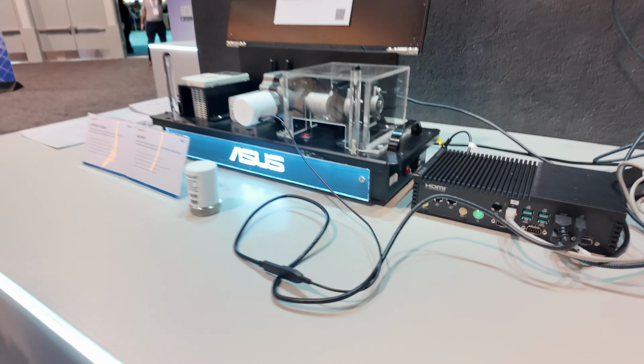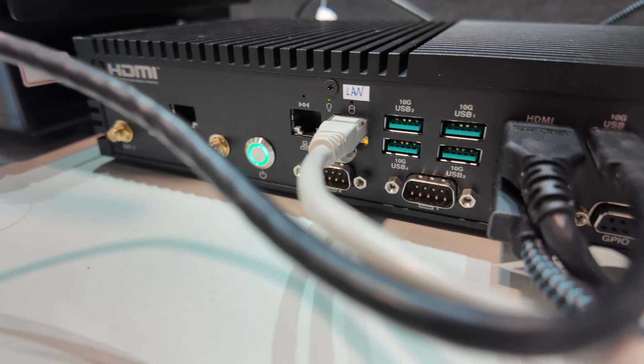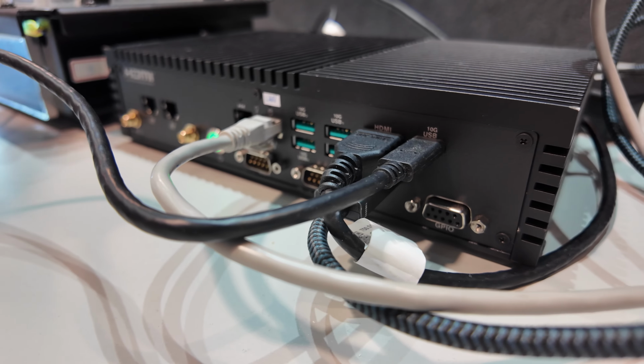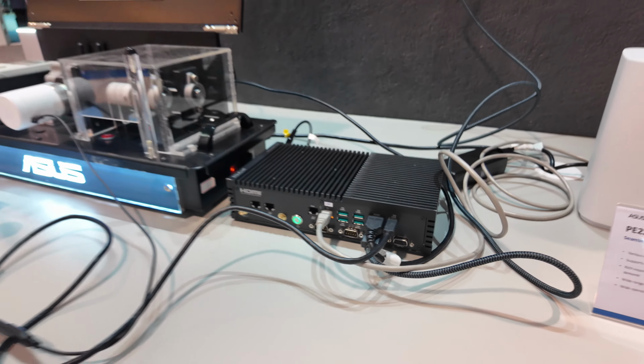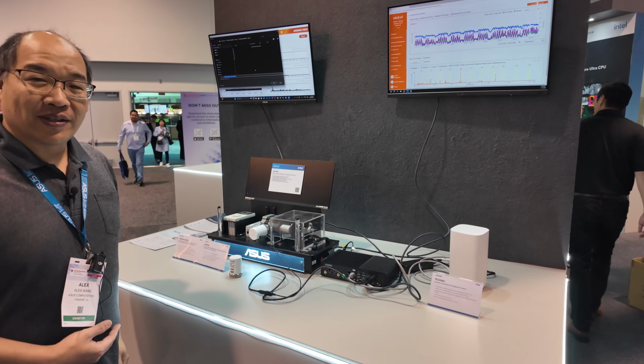And what's happening with this box here? So this is our Edge gateway, which collects all the small sensors to the gateway, so the gateway can do the Edge AI, then send the data back to the big server, to the cloud. Edge, okay, a gateway, and let's walk around.